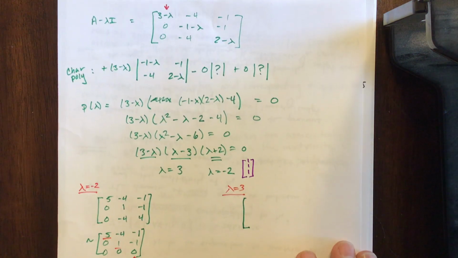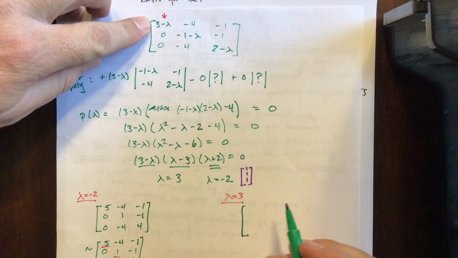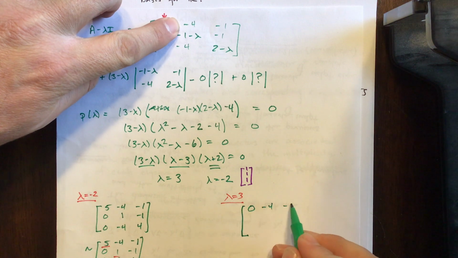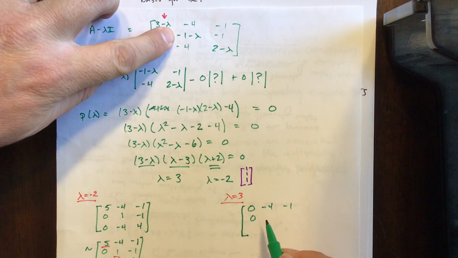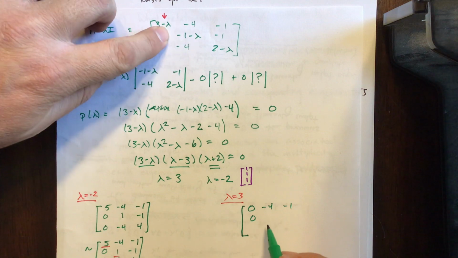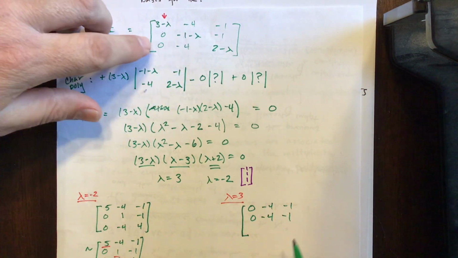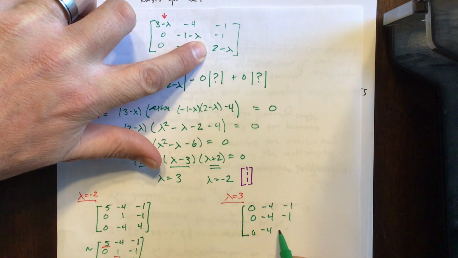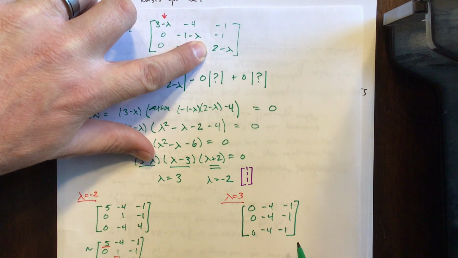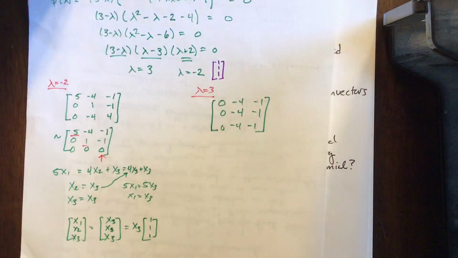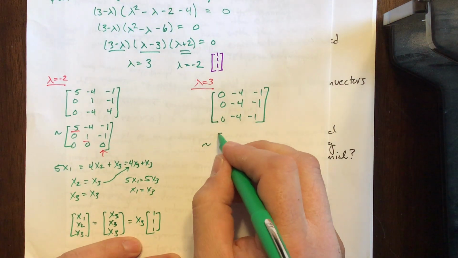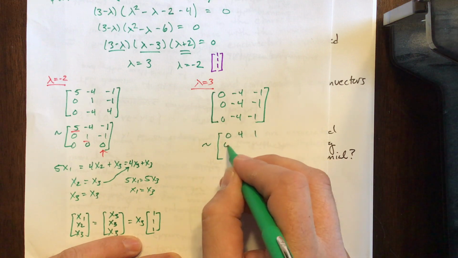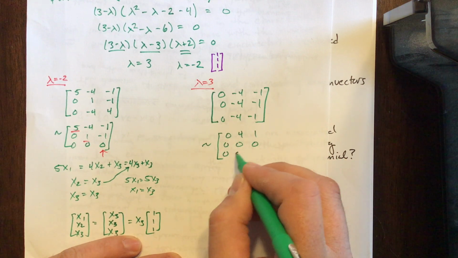Okay, so we go up to our original matrix, we plug in 3, and we get 3 minus 3, that's 0. Minus 4, minus 1, 0. Minus 1, minus 3, so that's minus 4, minus 1. 0, minus 4, 2 minus 3 is minus 1. All right. So what does this row reduce to? 0, 4, 1, 0, 0, 0, 0, 0, 0.